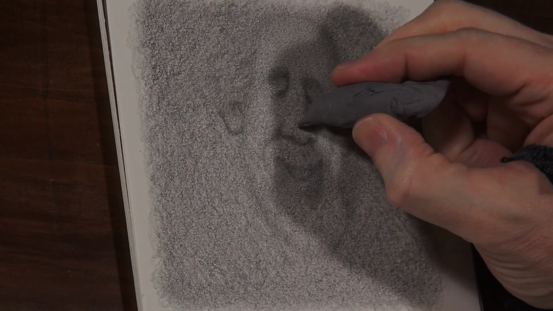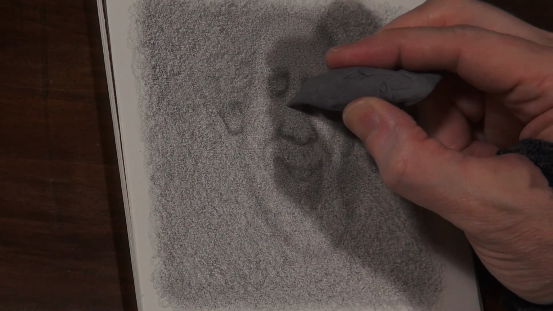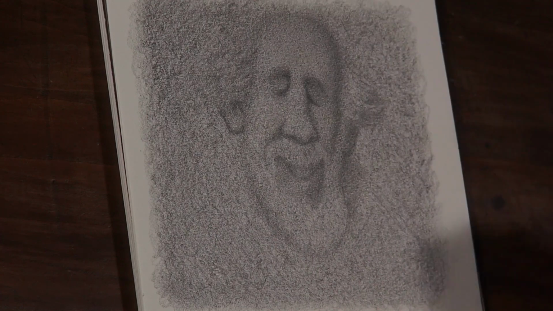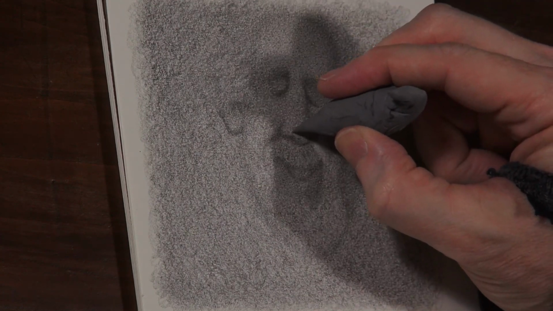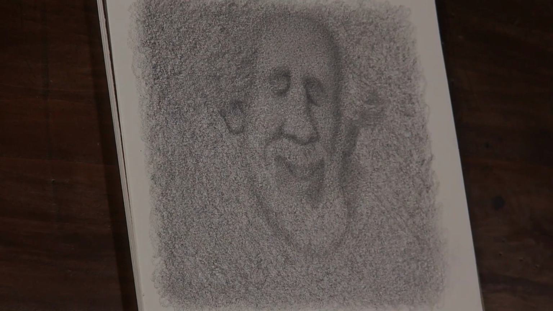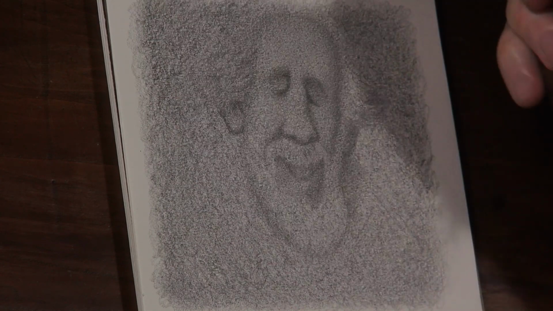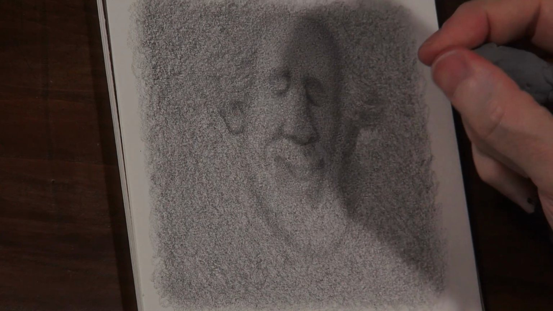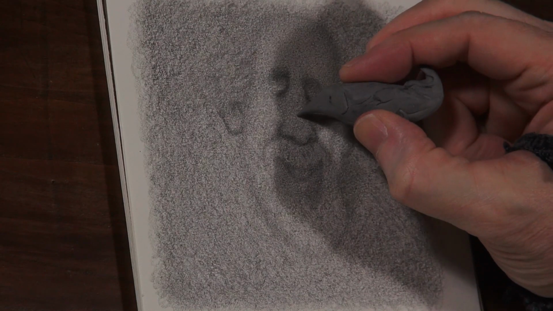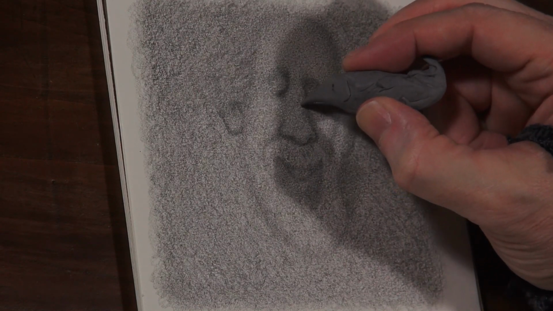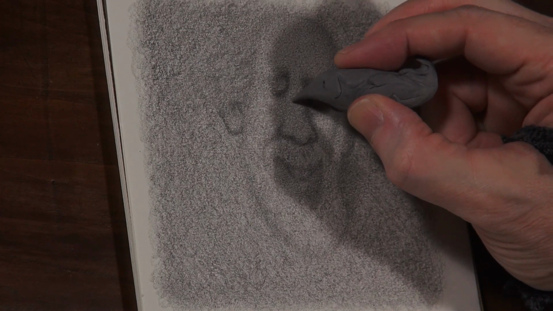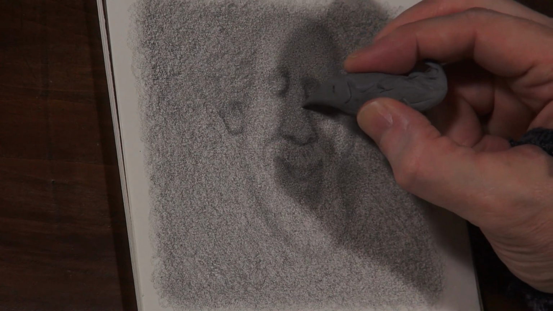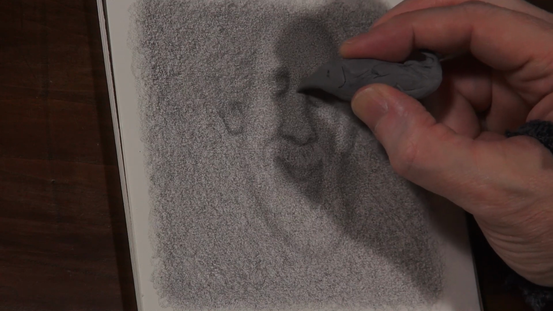Some of this nose has just got dark spots that gotta go. And be careful not to touch the surface of your paper. It's best not to use your fingers to smear things around, because you get oil from your fingers onto the paper, and then when you go to do the shading, the oil interacts with the graphite in weird ways, and it makes it harder to control what you're doing.